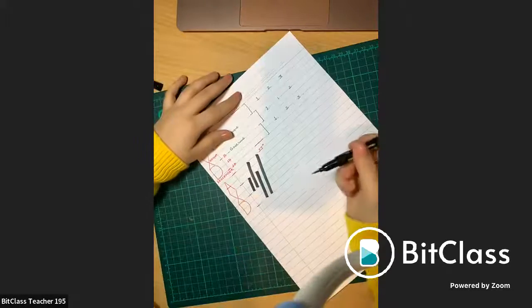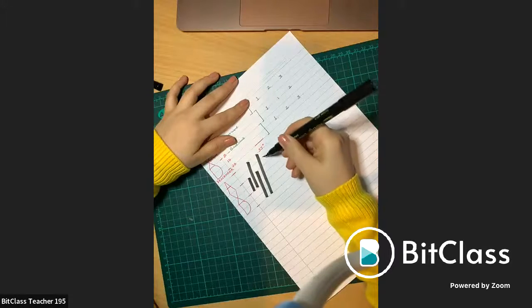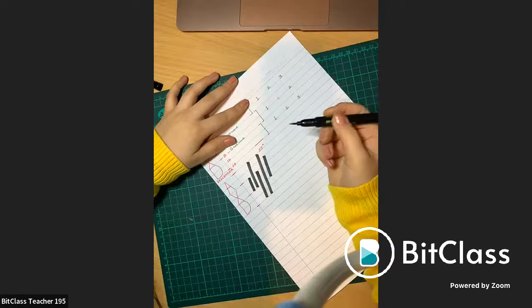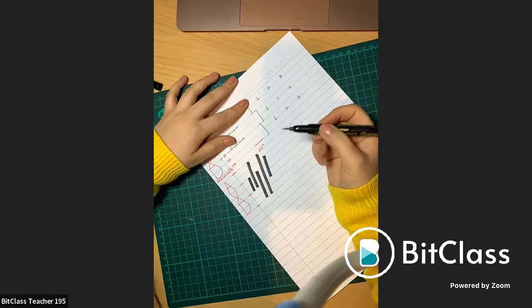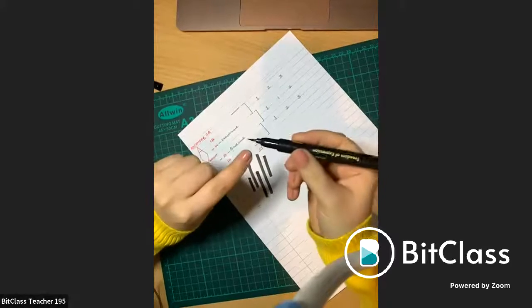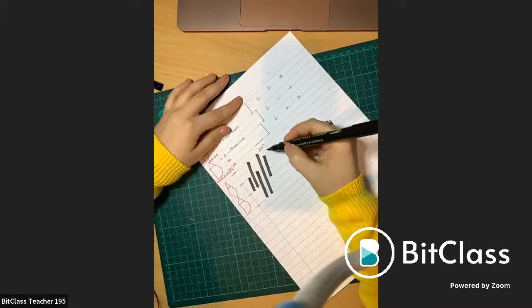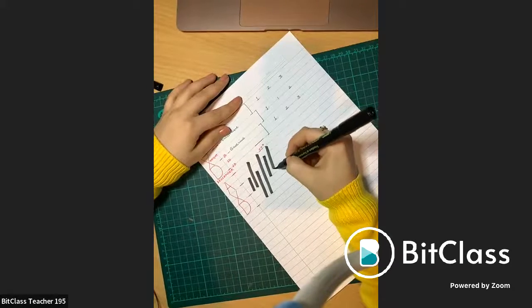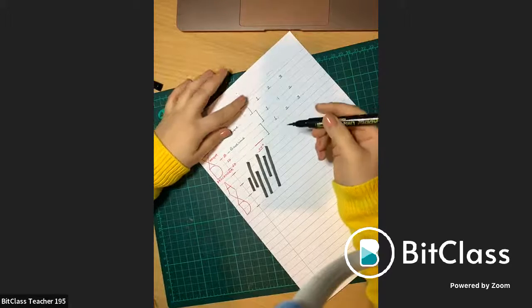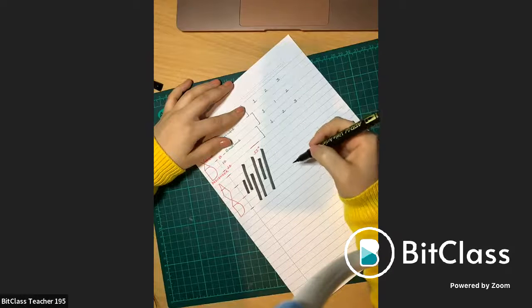Ma'am, can you repeat that? So you hold your brush pen like this and come down with a thick stroke. Use the entire belly of the nib. This fat part is called the belly. Use the entire belly and then just come down like this. This is your thick stroke or downstroke.